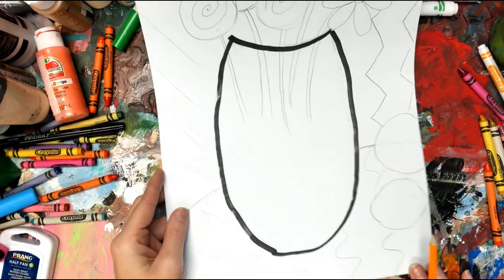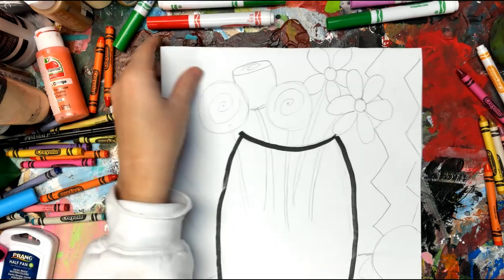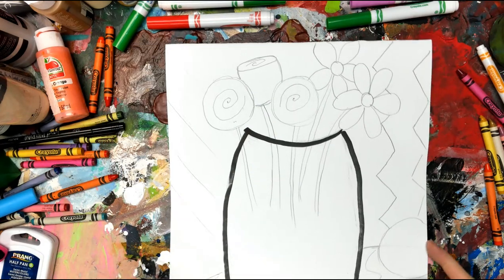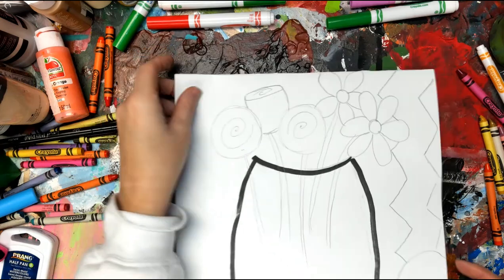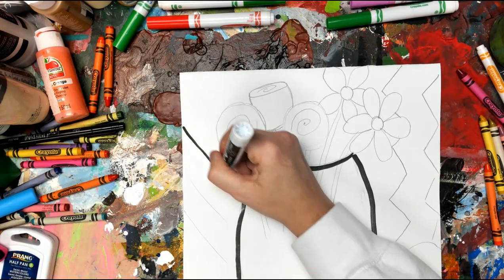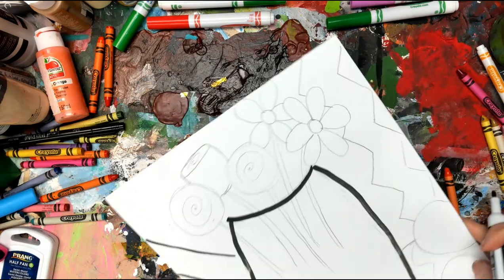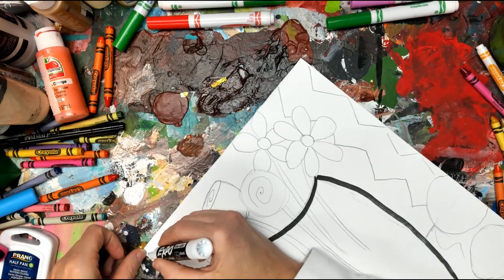Now, after you get finished with that, what I want you to do is get an Expo marker if you've got one, or a black crayon, whichever you prefer. And I want you to outline these lines. So as I'm outlining, you should be outlining, and I'm still going to talk, so please have your listening ears on.